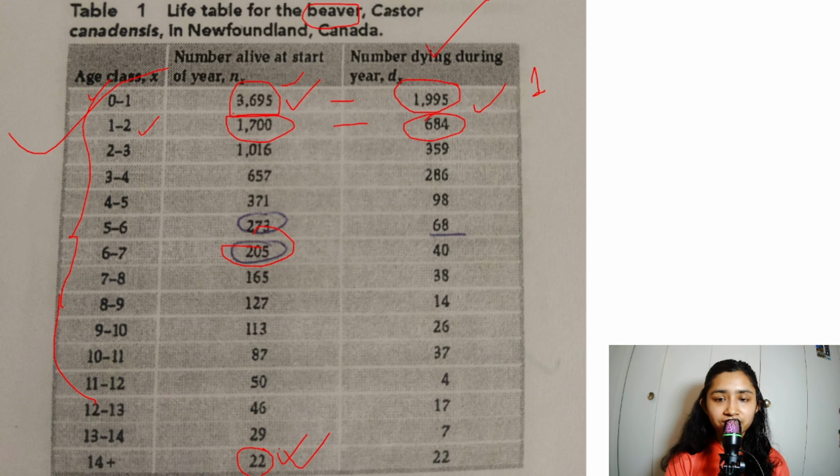If you see the mortality pattern, you can notice whether mortality is increasing with age, decreasing with age, or static.